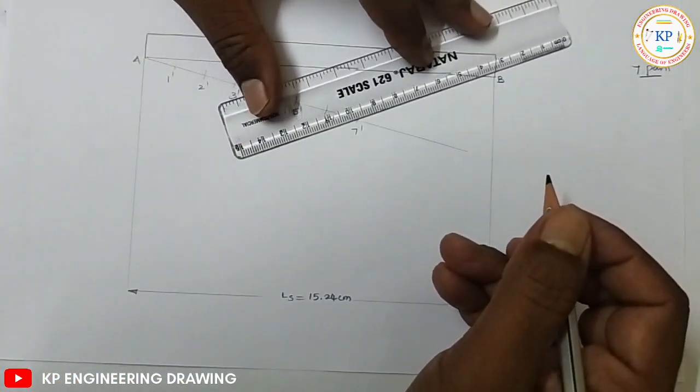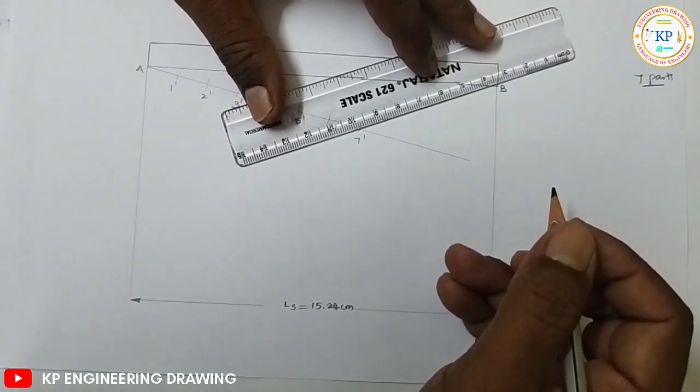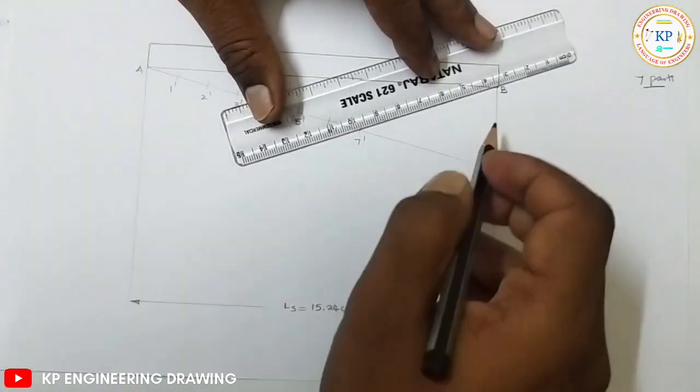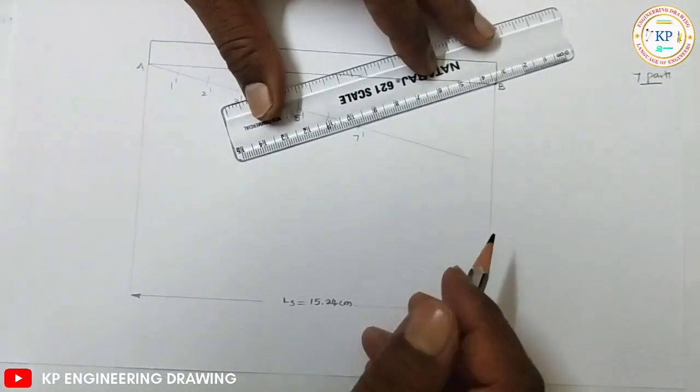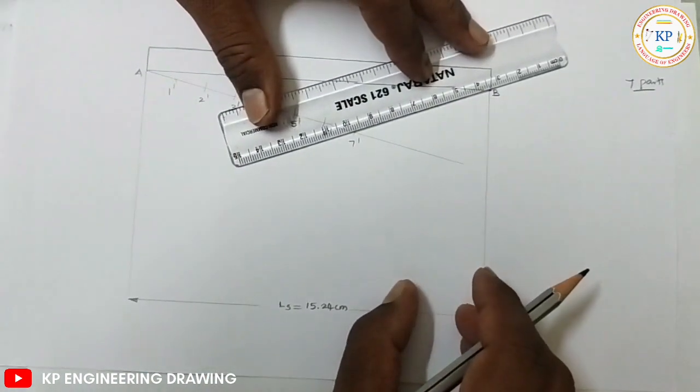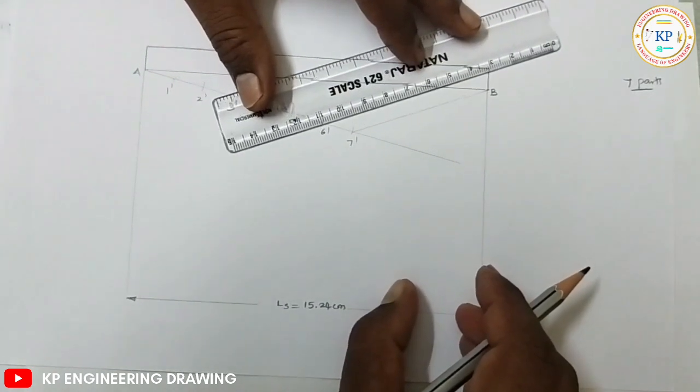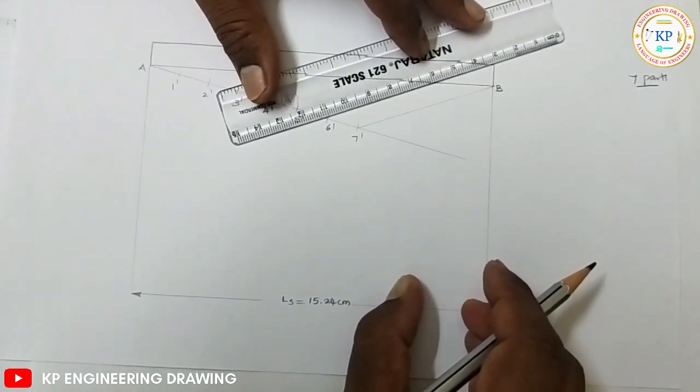So join 7 dash and point B. Fix your drafter and draw a line. Then fix your drafter and move on to the next point. So you'll get all equispaced parallel lines, right?